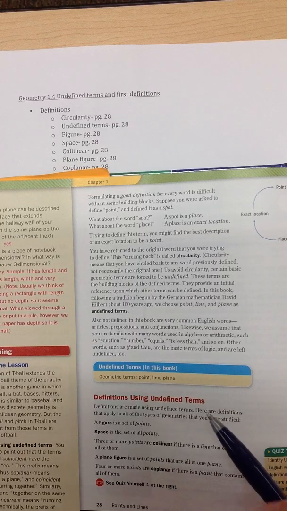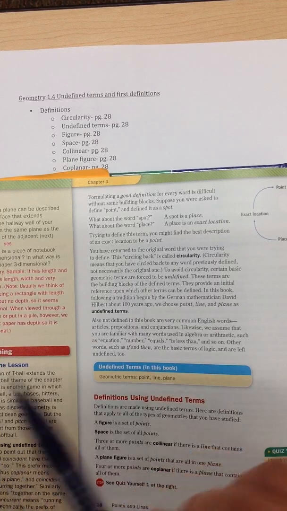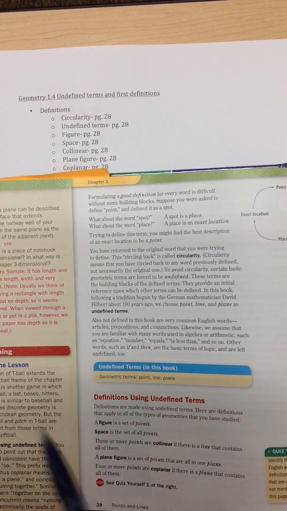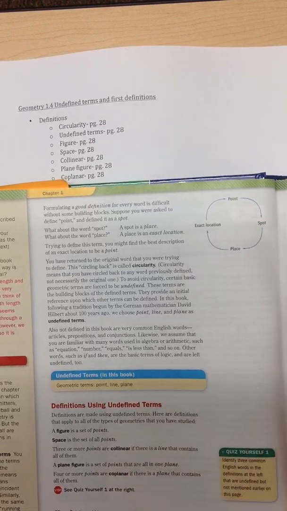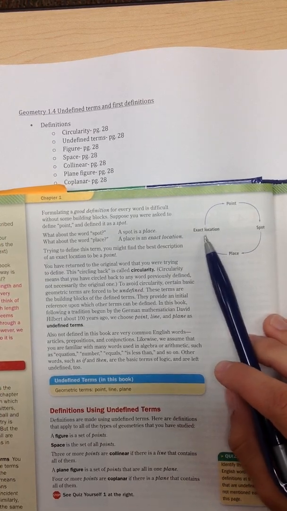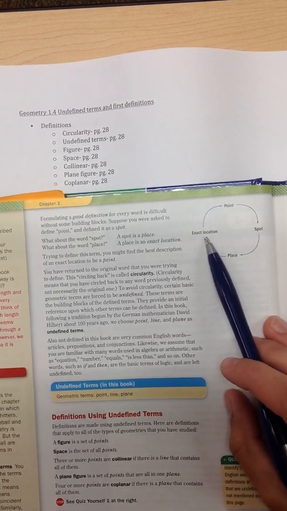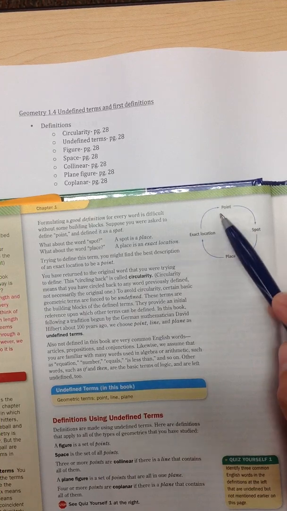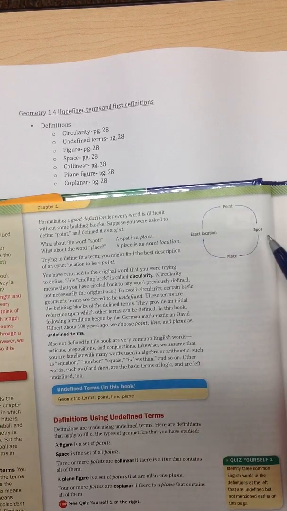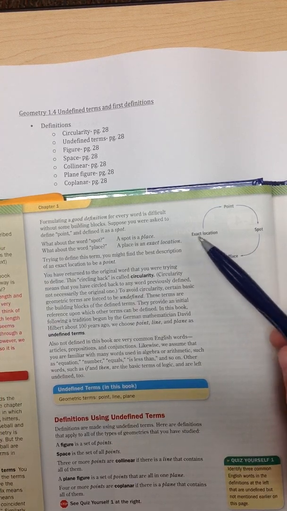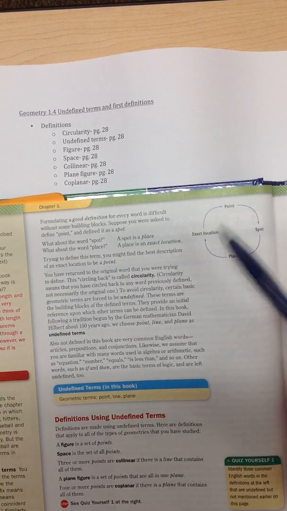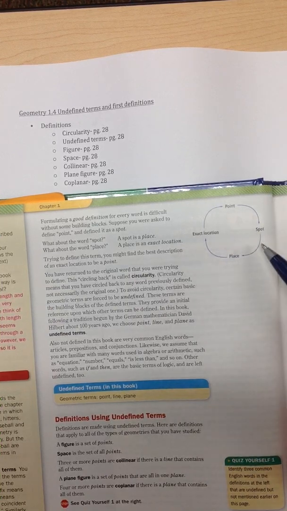That would be circularity, where you have a definition and then it just keeps going back to a bunch of words that you don't know. They show something here, what could be circularity. Say we looked up the word exact location. Well, when we looked up the word exact location, we got point. Say we didn't know what that was, so then we looked that up. They gave us spot. We didn't know what that was. They gave us place. Then place took us back to exact location. And so we just kept circling and circling and circling, and we still had no idea what that meant. That's what circularity means.